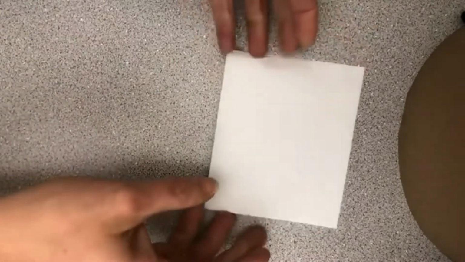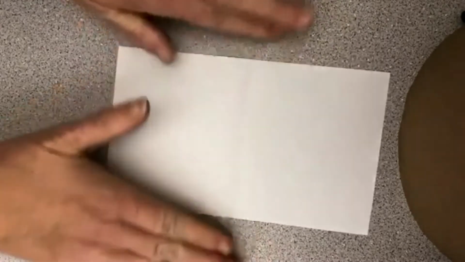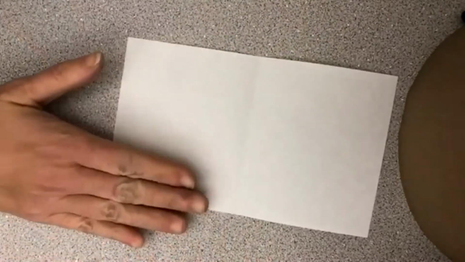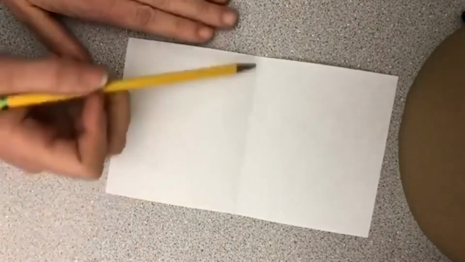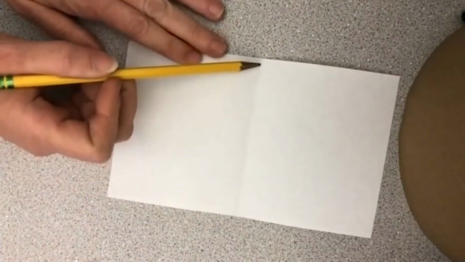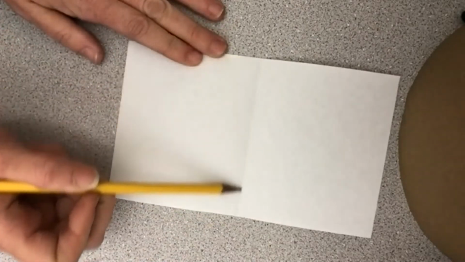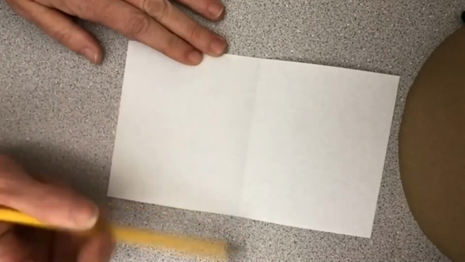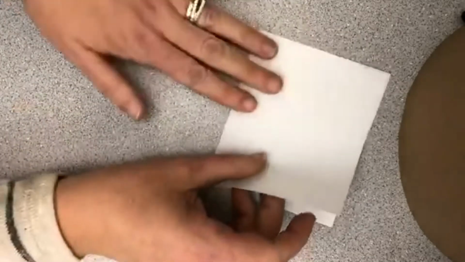Now I'm just using printer paper. You can use any paper you have. You can use an old worksheet. You can use something from school like an old flyer, mail, anything you have to work with, notebook paper. And there's a slight crease down the middle of my paper. I know that's hard for you to see, right? Because I've folded this in half.